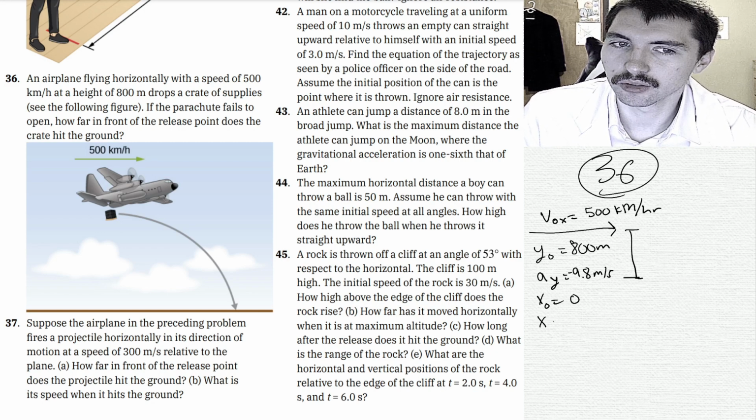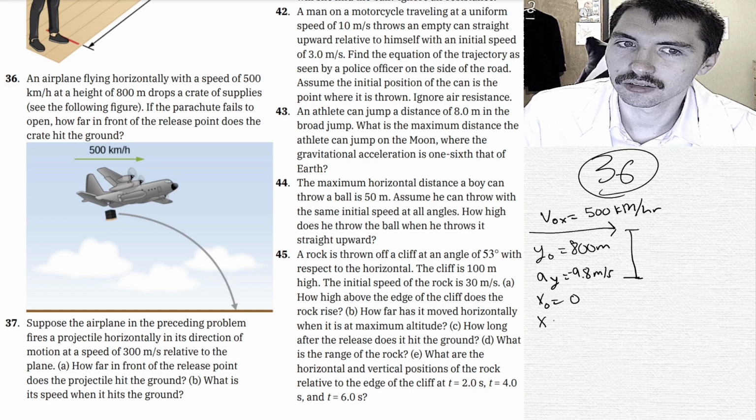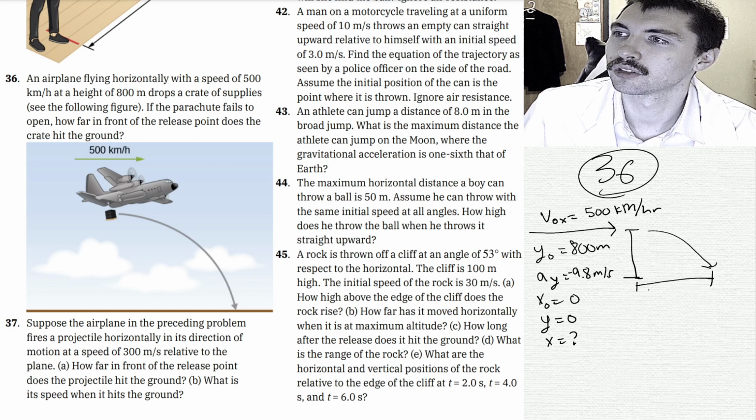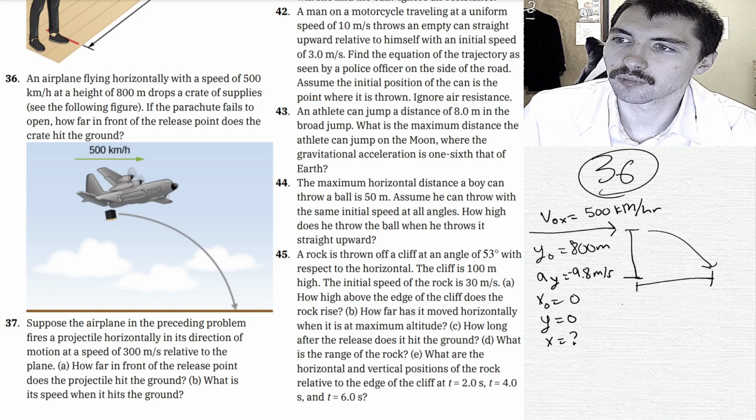Okay, so do we know the final velocity? Well, I guess no, we don't know. We know Y is 0. X is what we want to know. So it's dropping it. We want to know this distance here.